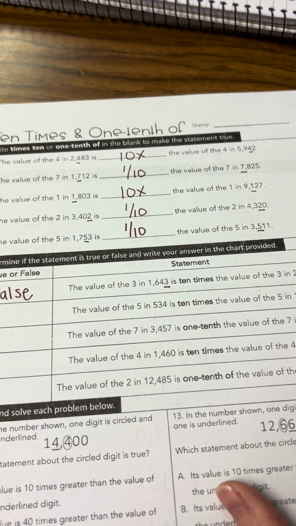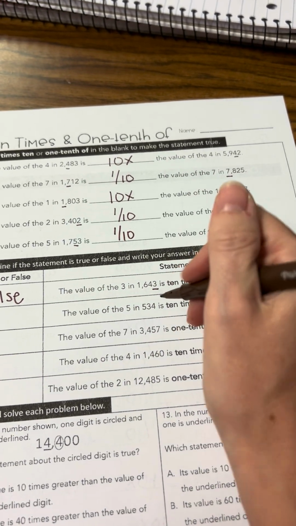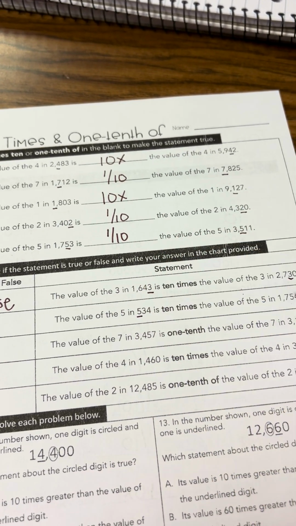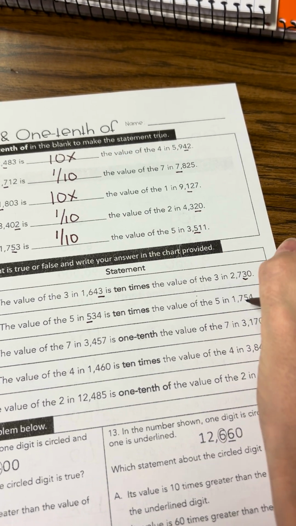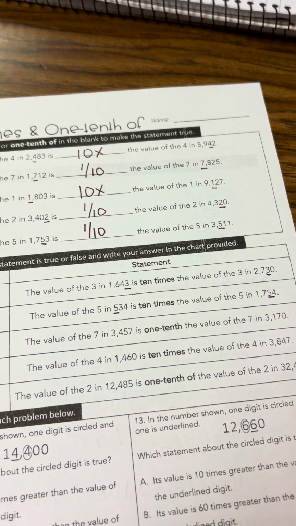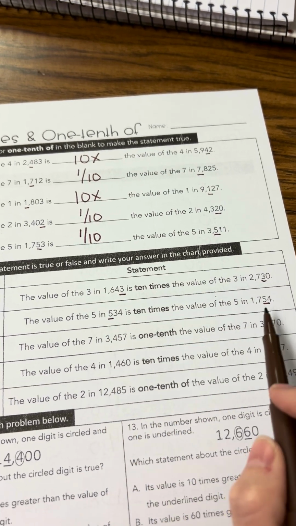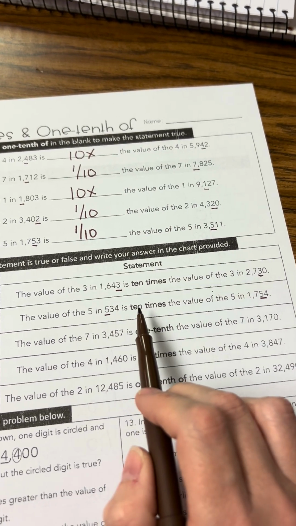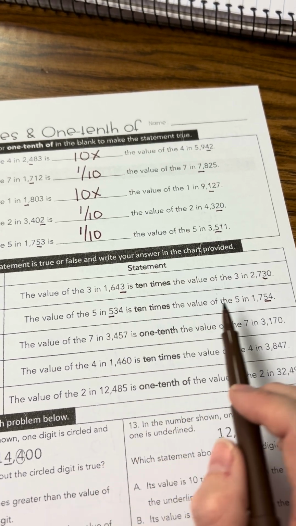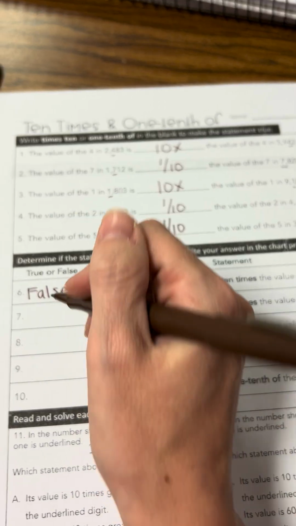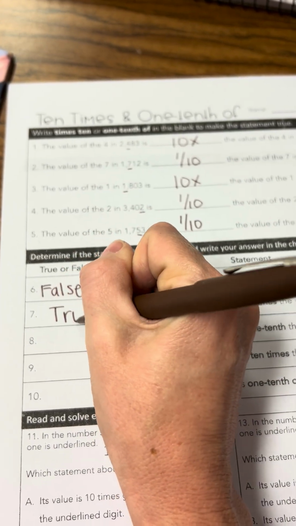Number 7, the value of the 5 in 534, so I'm going to underline the 5, is 10 times the value of the 5 in 1,754. Okay, this 5 is in the hundreds place, this 5 is in the tens place, and it's saying it's 10 times. So that is true because the hundreds place is 10 times the tens place. All right, true.